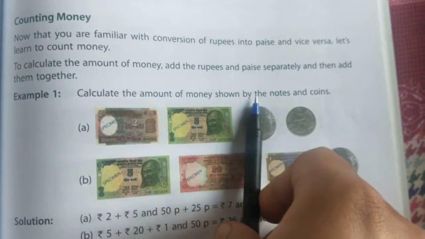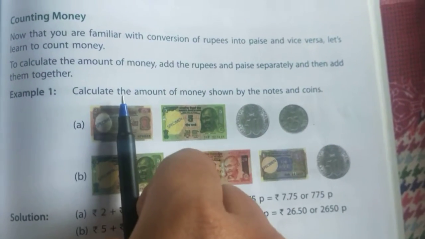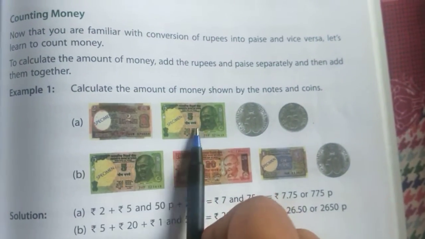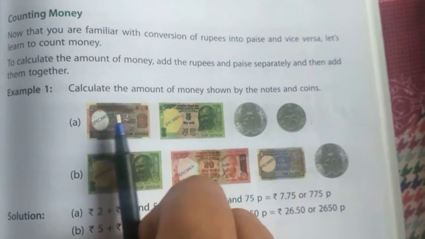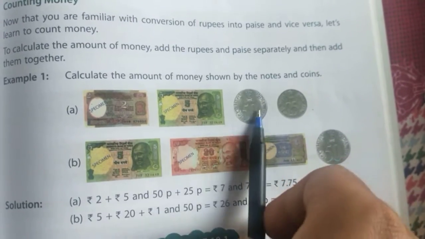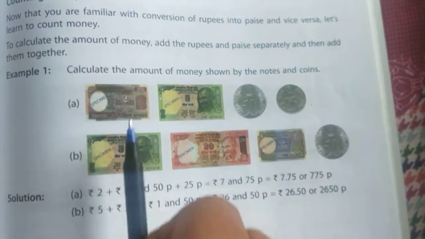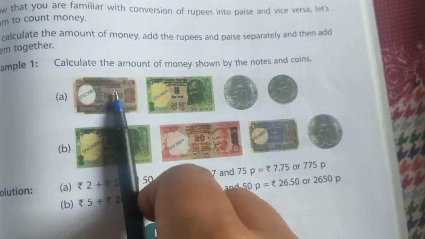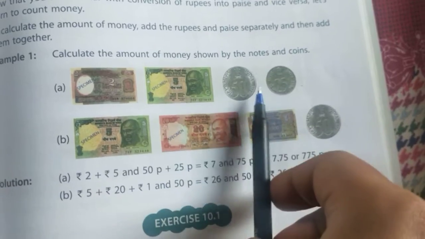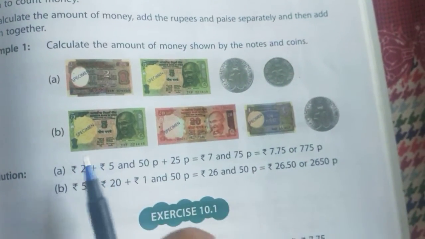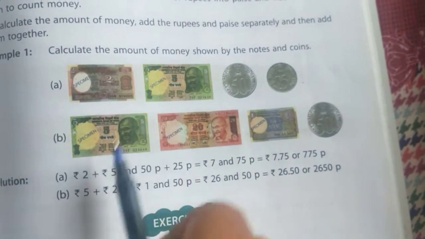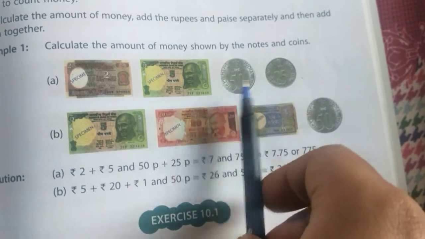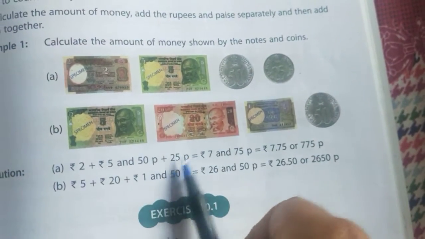Calculate the amount of money shown by the notes and coins. Here you have got amount in rupees and paise, and they have asked you to separately add these amounts. Add rupees separately and add paise separately. 2 rupees plus 5 rupees and 50 paise and 25 paise.